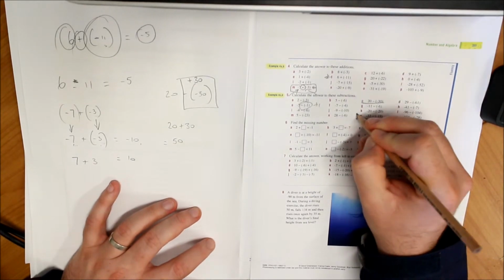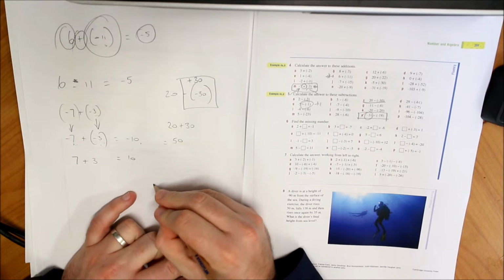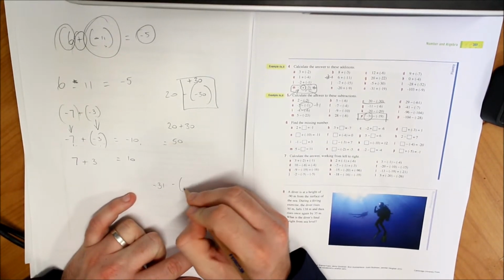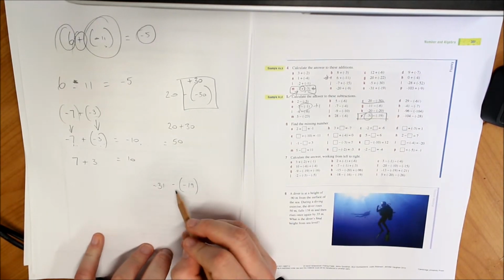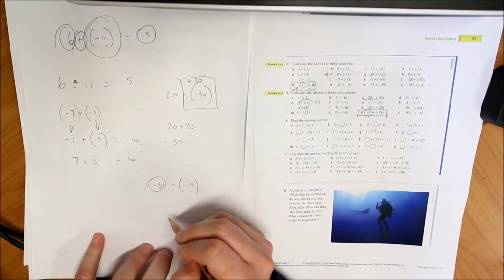Who remembers what we do if we start with a negative number? We've got 3 negative numbers, or 3 negative operations or numbers put together here in a row. -31 minus -19. Well, what effect does this have on our sum here? Nothing.